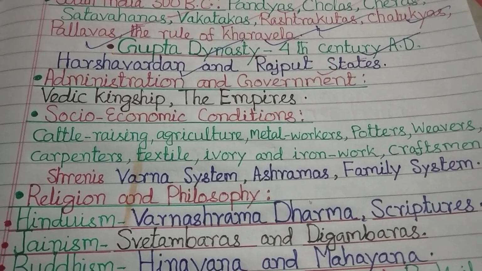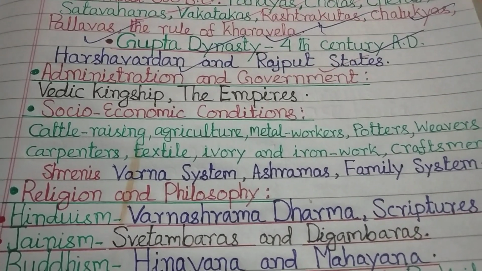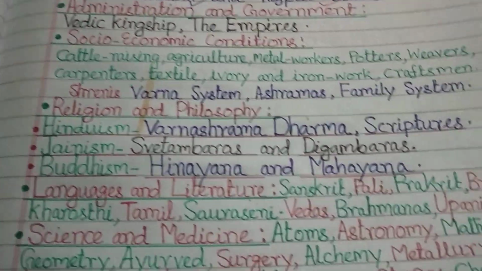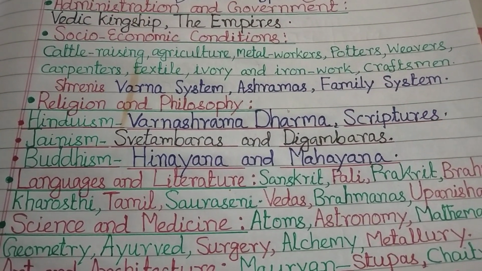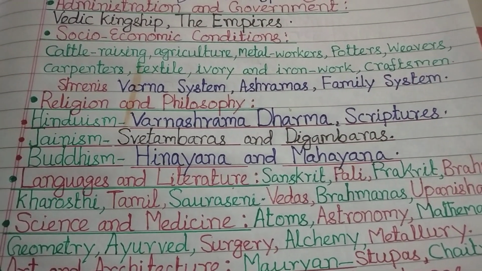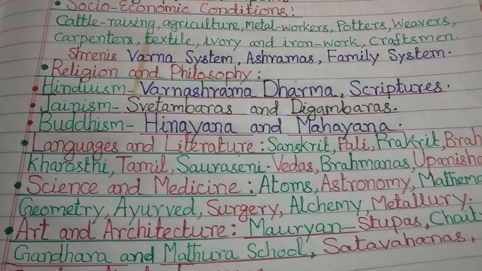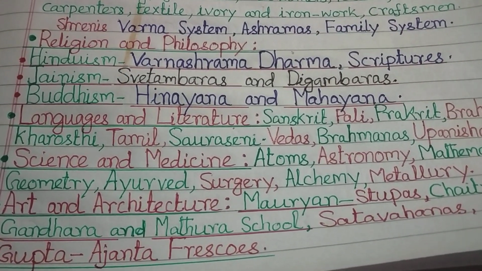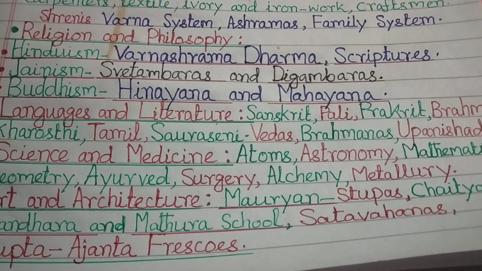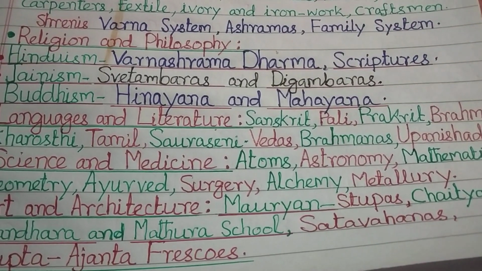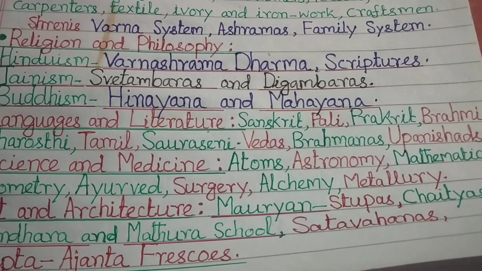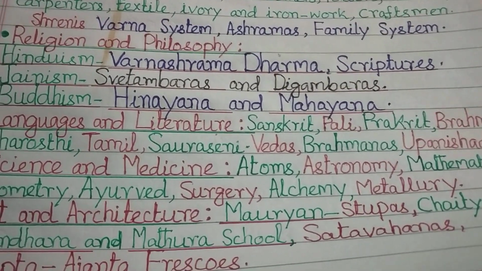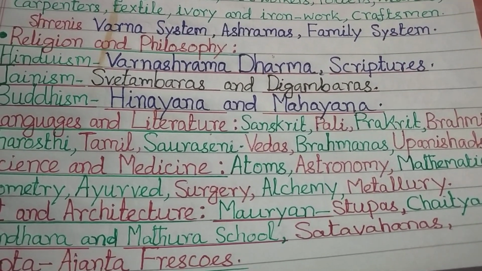Then the empires period starting from the Magadhan Empire, then the socio-economic conditions of that period, then the religion and philosophy that we found during the ancient Indian period, the language and literature, then science and medicine, art and architecture that developed during the ancient period in India, from the pre-Vedic and Vedic times up to the Guptas. That we will discuss in our upcoming lecture.